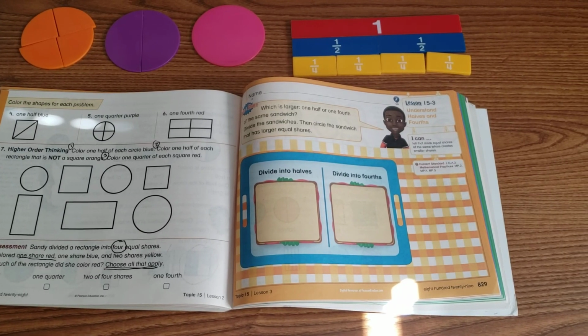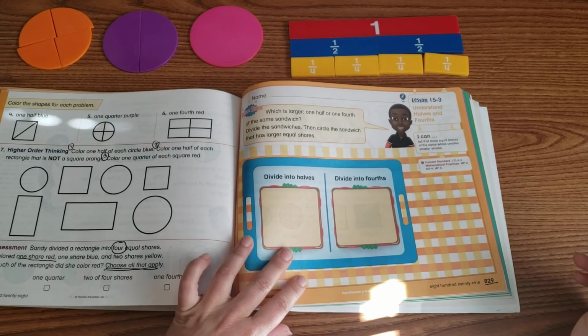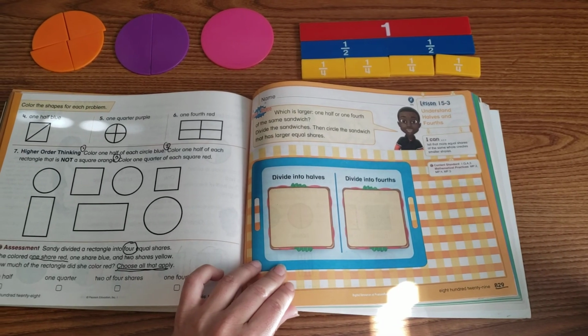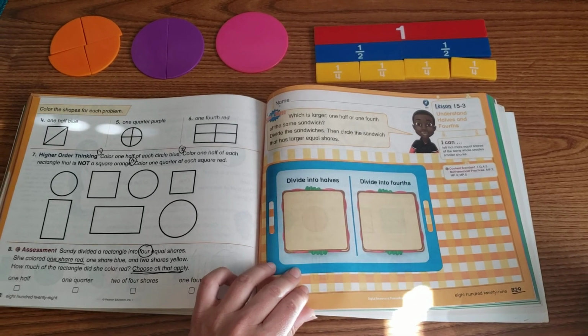Hey boys and girls, today we're going to look at lesson 15.3 in our math book. It's on page 829, and we're going to be talking more about halves and fourths like we did yesterday.